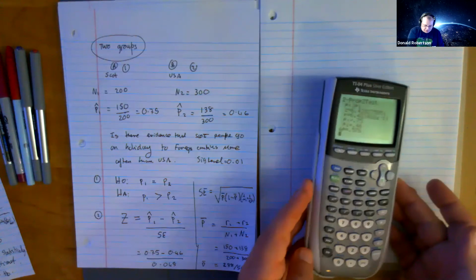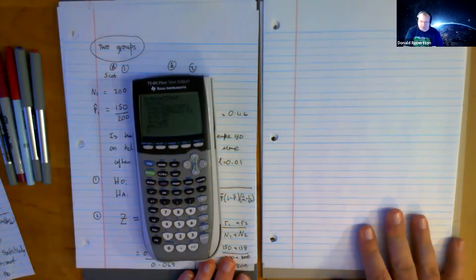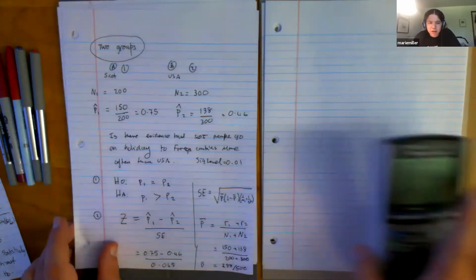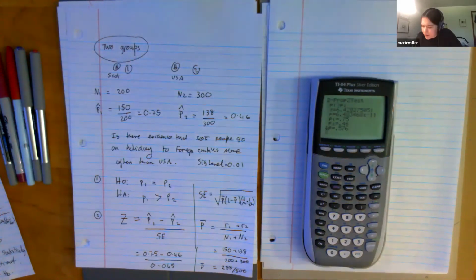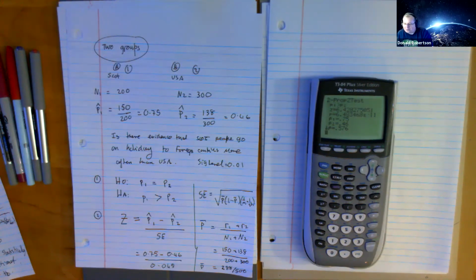So I'm now going to do another story, but purely calculator. I have a quick question. Did we use 2-prop z-test before, or was that 2-prop z-interval? Interval we used. Okay, before. I'm getting mixed up.